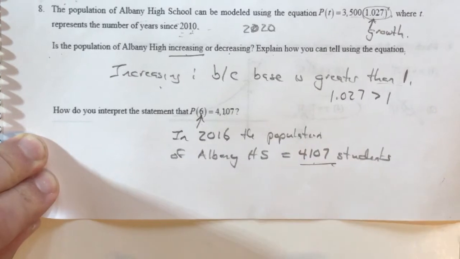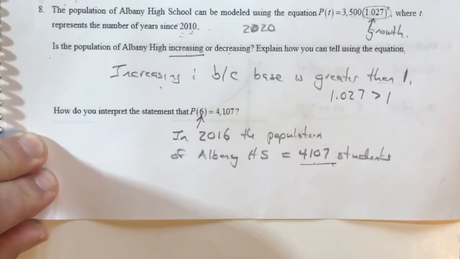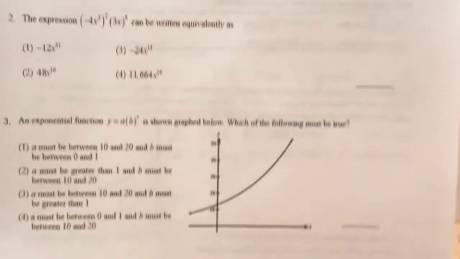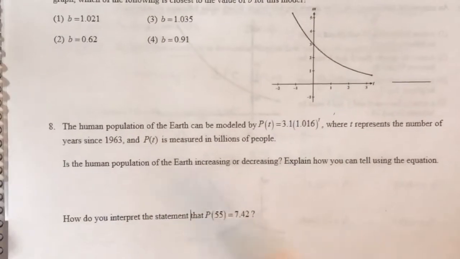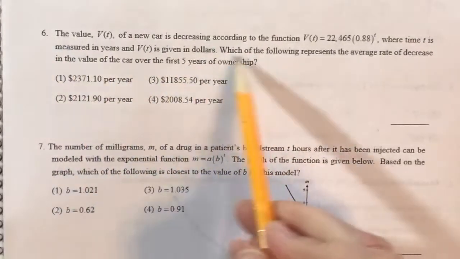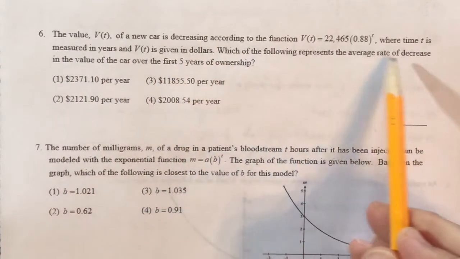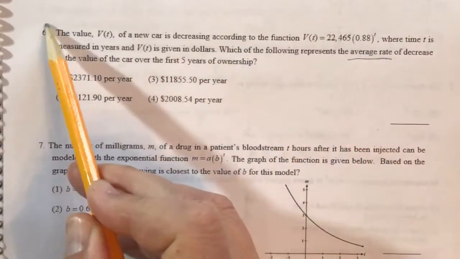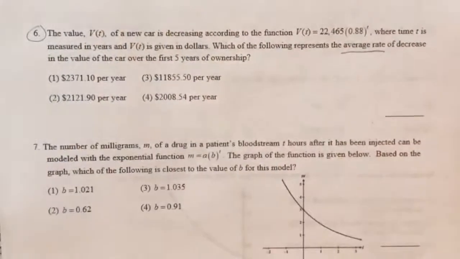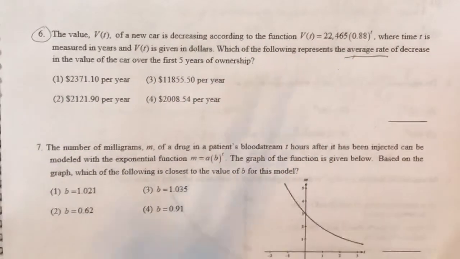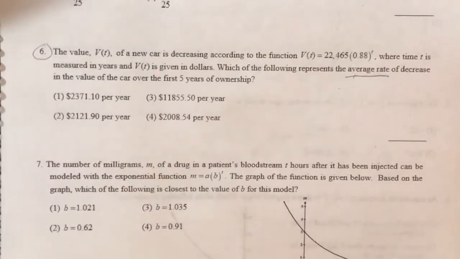That's all. Okay, so your work to do is mostly multiple choice. You're going to write down what your choices are. You have to do a little bit of work. I try to show, especially on this one, where you have to find the average rate. Number 6 here is like the number 6 that we just did. That's a tough one, so I would show a little bit of work there.